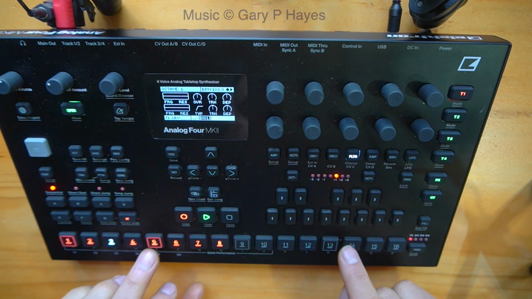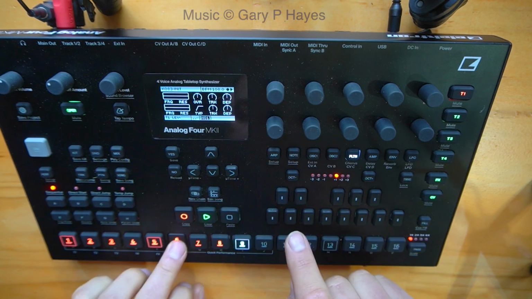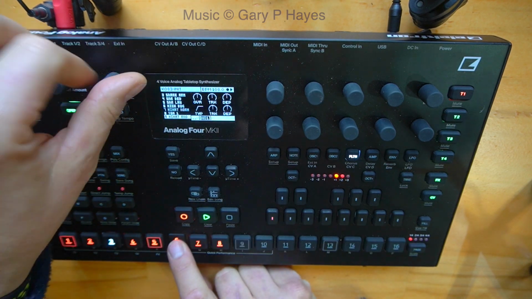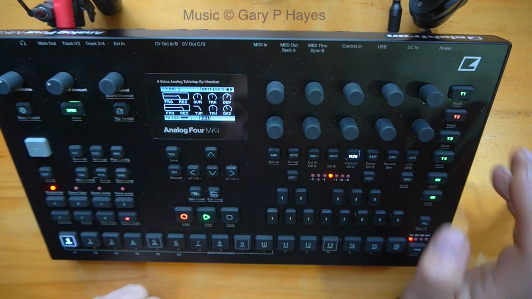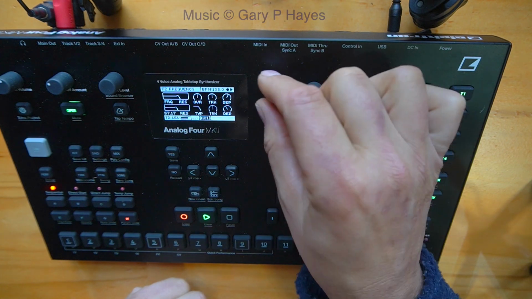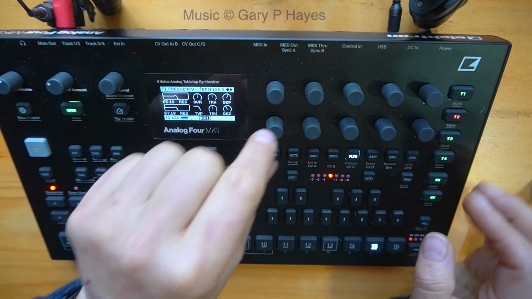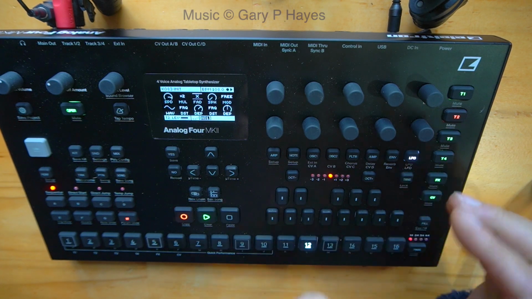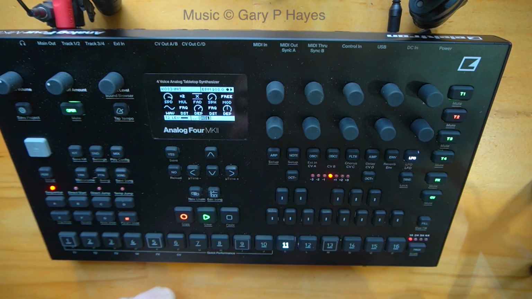Some different notes there. And remember all the changes I'm doing here. So I put an LFO filter onto oscillator 2, which is controlling that whole track.